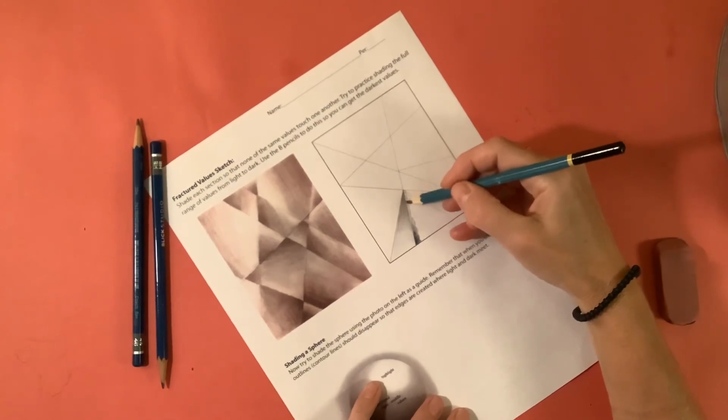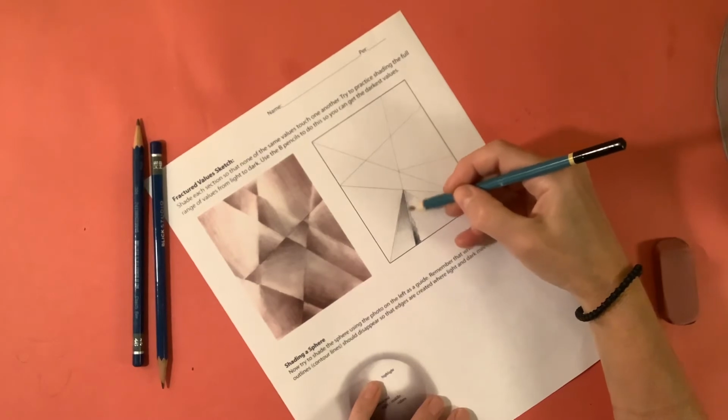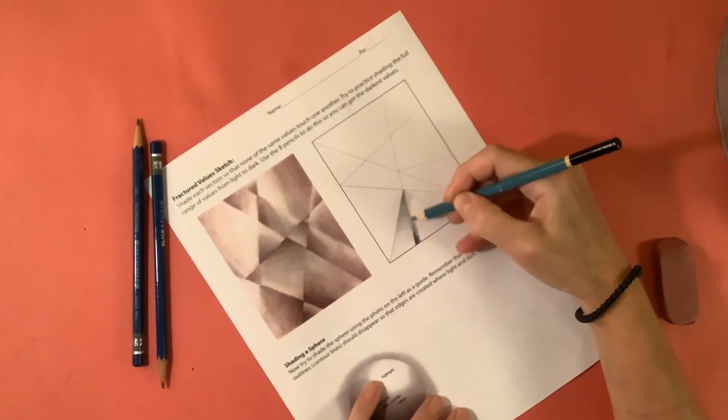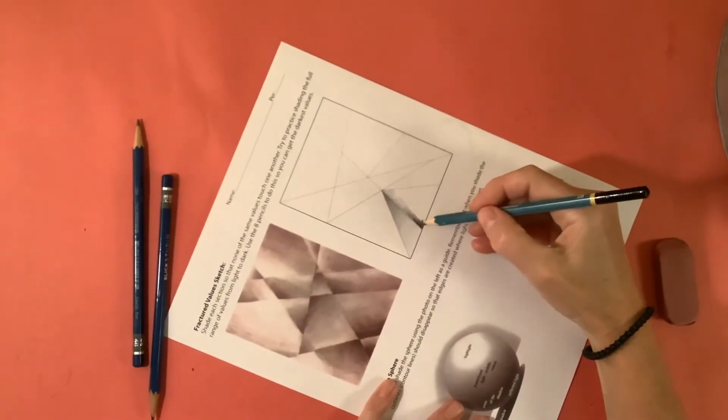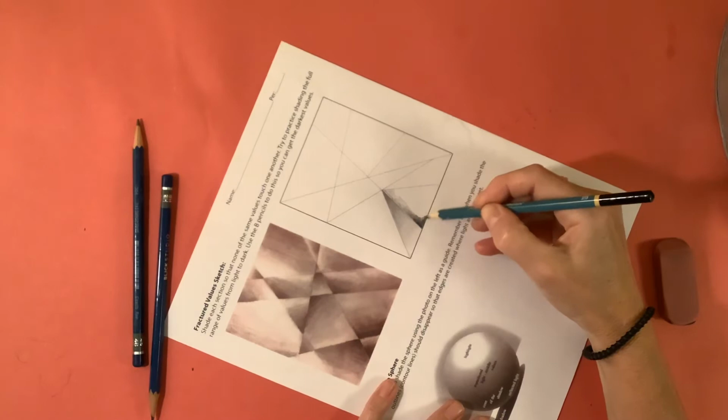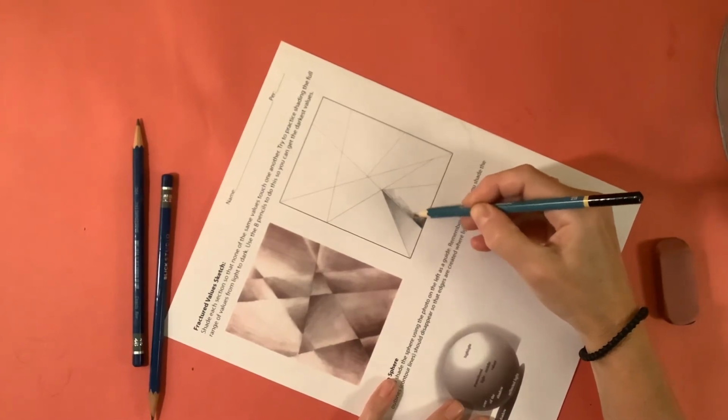Okay, so I'm gonna shade that in here like that, but then I have to realize, oh, there's kind of some in-between values. And then how am I gonna handle it in the rest of the triangle? Well, so what I can do is, this is my darkest.